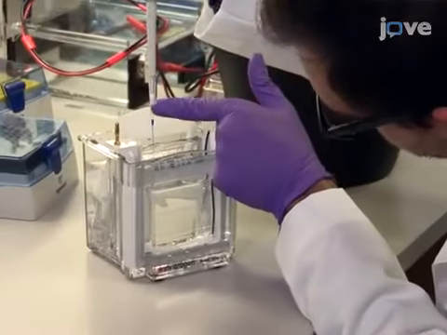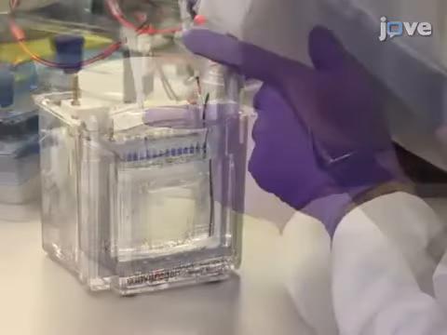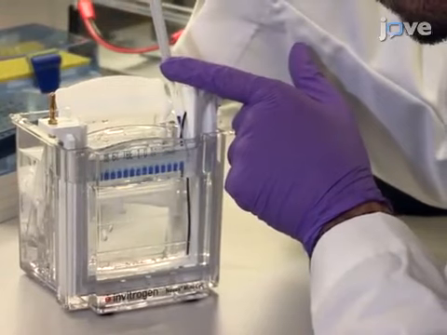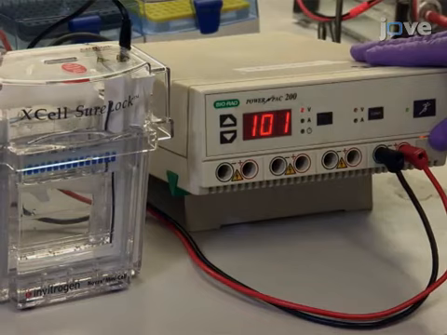To visualize the amplicons by agarose gel electrophoresis, next load the appropriate wells with 30 microliters of PCR reactions or ladder, and then run the gel at 200 volts for approximately 45 minutes.